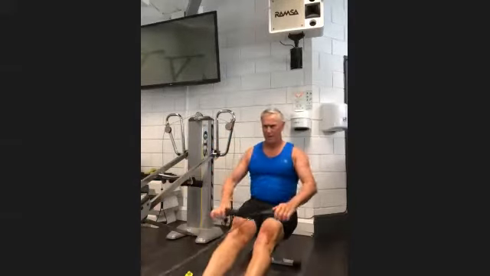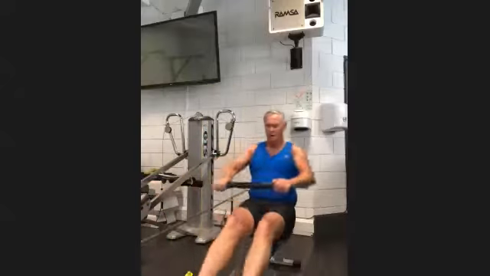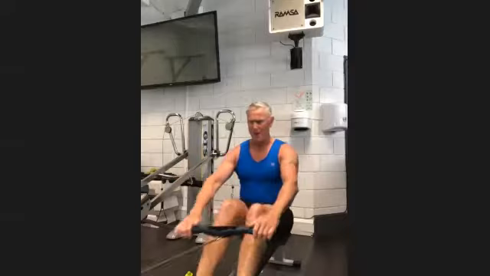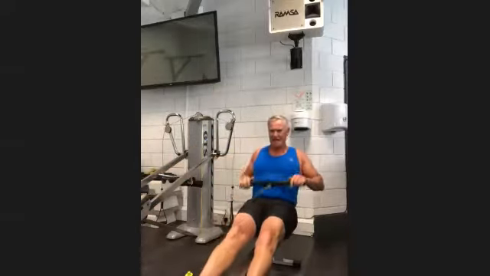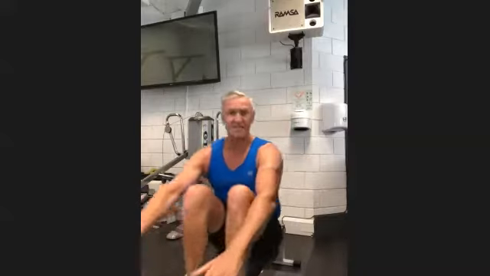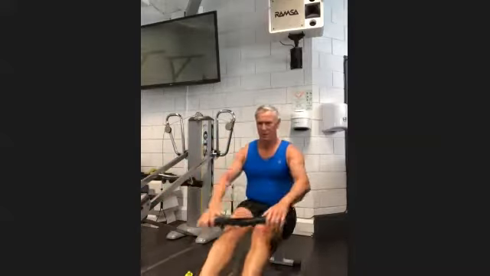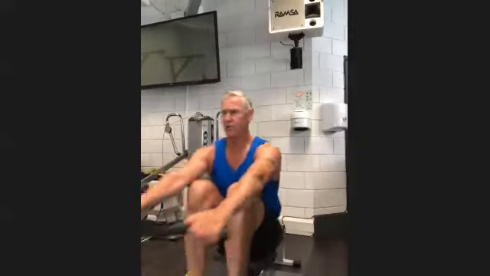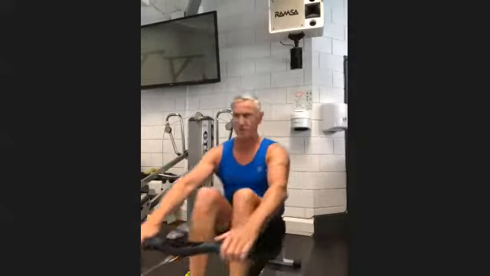Looking good, crew. Looking relaxed through the shoulders. That power application down below the legs. And stay soft. 3 minutes remain. That's stroke rate 20.